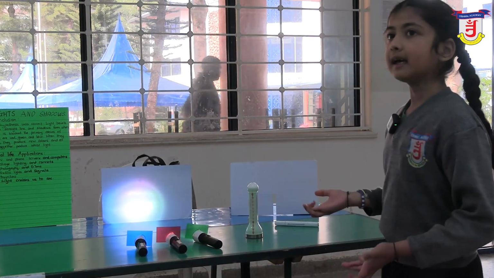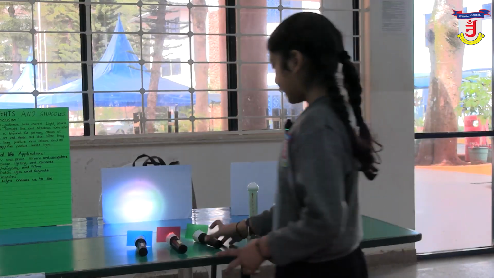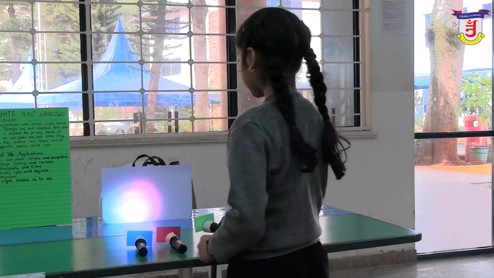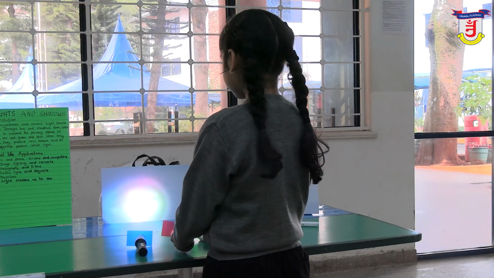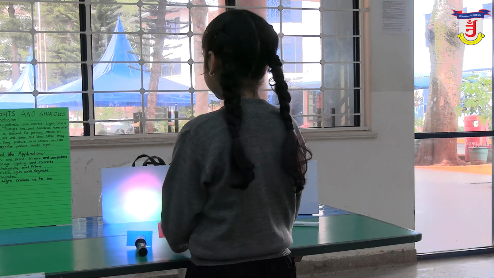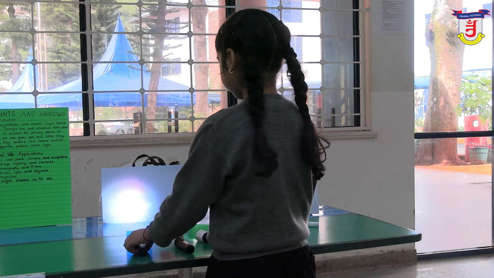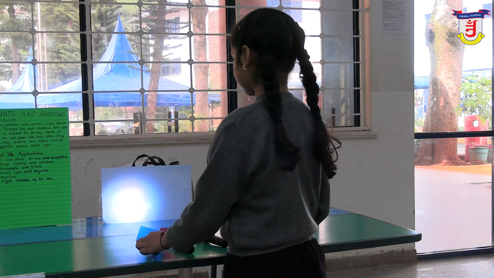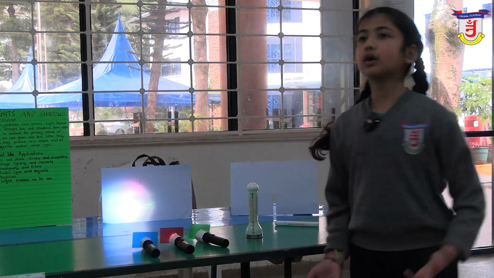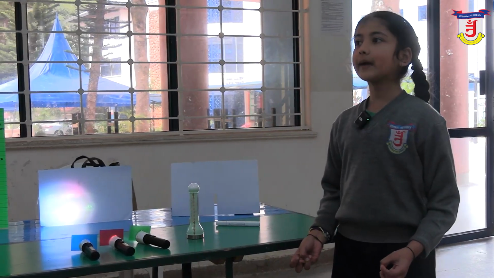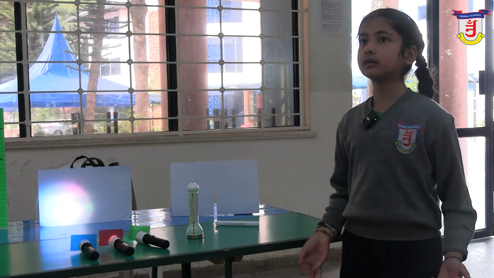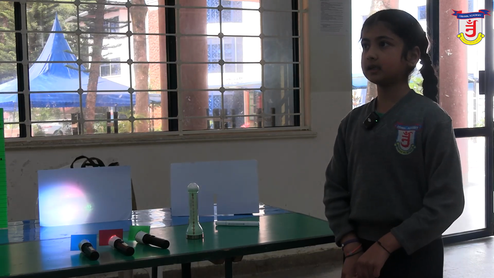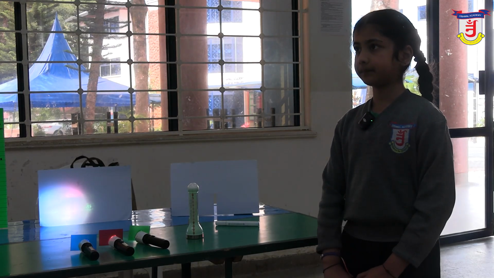Isn't this amazing? It forms a white light. If I switch off the green light, it forms a magenta color. If I switch off the red light, it forms a cyan color. And if I switch off the blue light, it makes a yellow color. This is called additive color mixing. We have special cells in our eyes called cones that sense red, green, and blue color. When the cones are activated, our brain sees a different color.